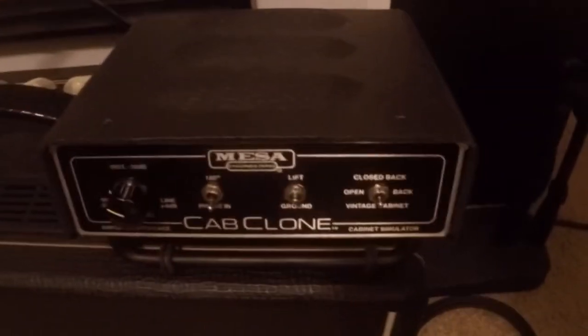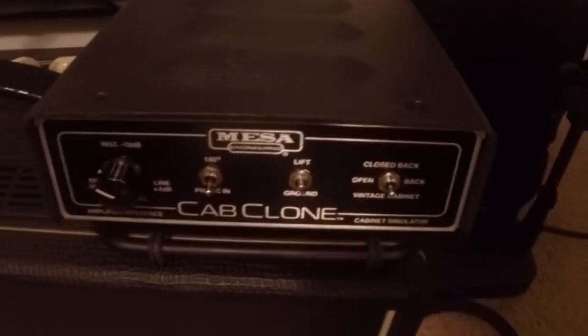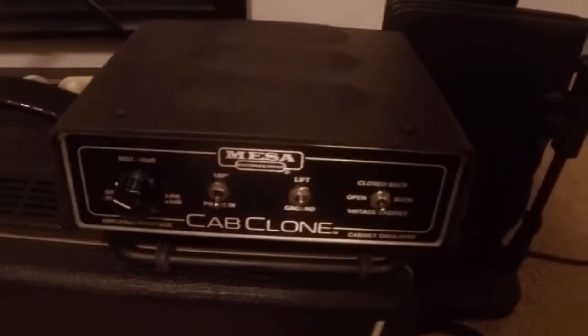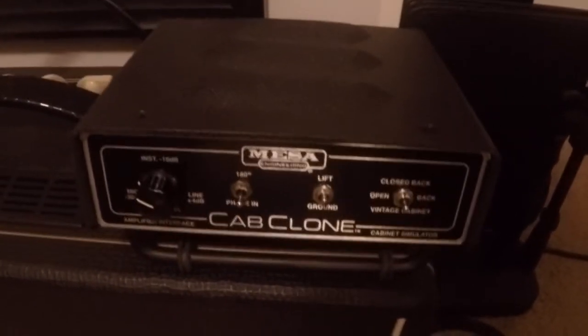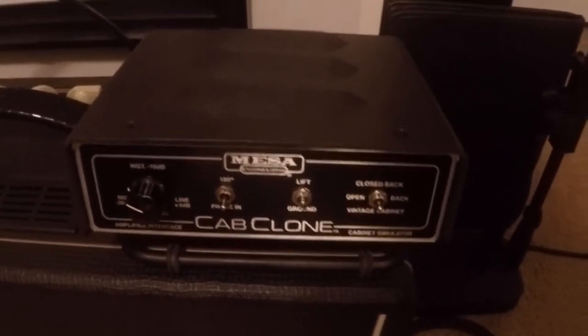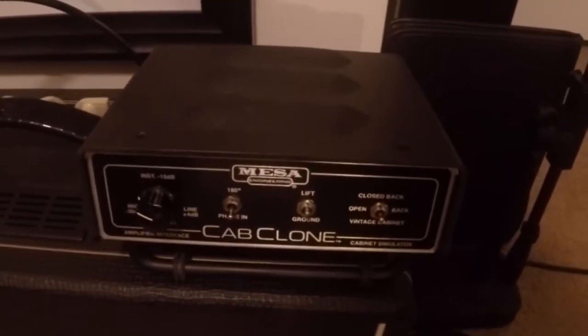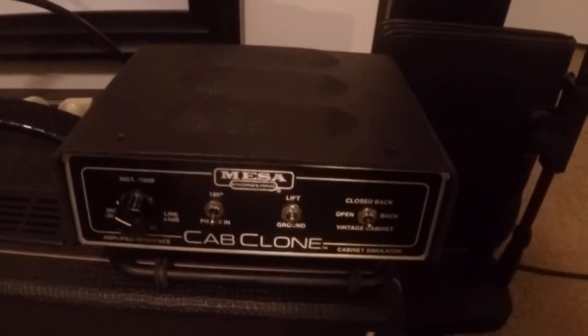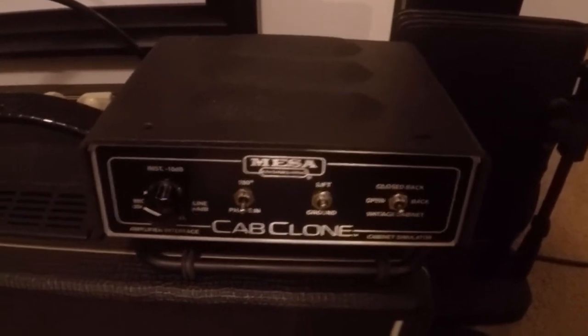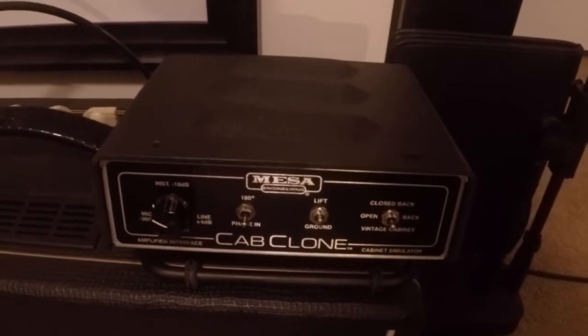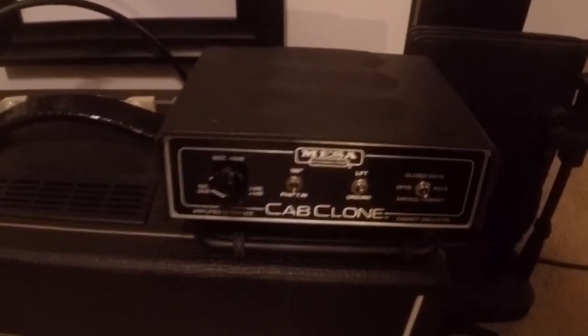Then when I don't want to wake up the family, I can put this cab clone, Mesa Boogie cab clone. I use that, and it's a little bright, so combining this cab clone along with the Radial direct drive, and blending the two channels together, it sounds really good. So if I don't want to be loud, I use that, and that seems to work out.